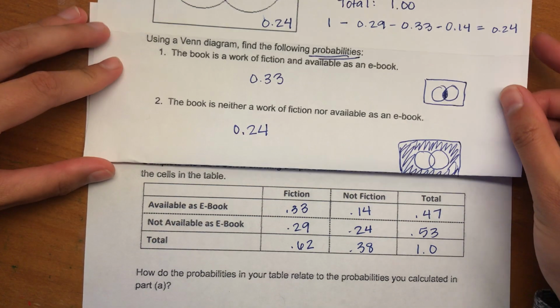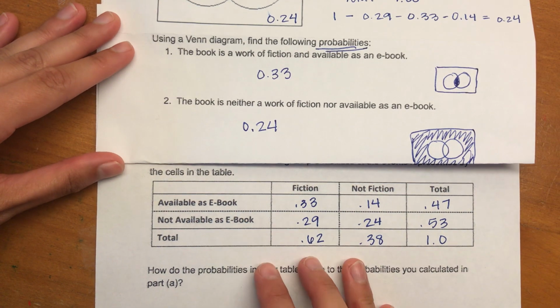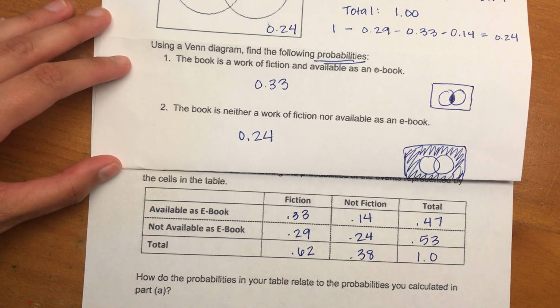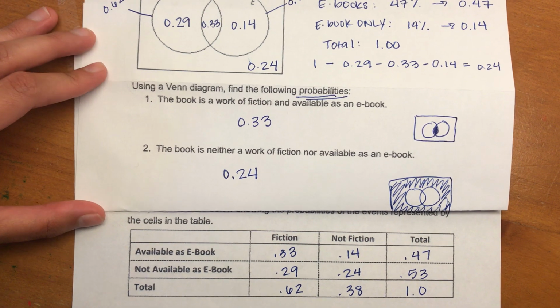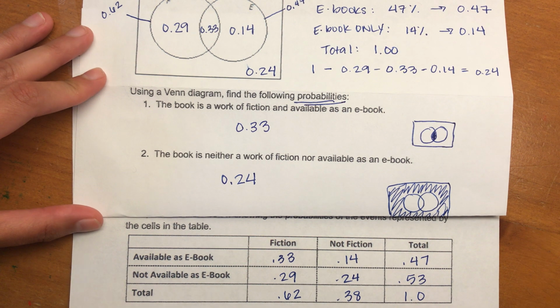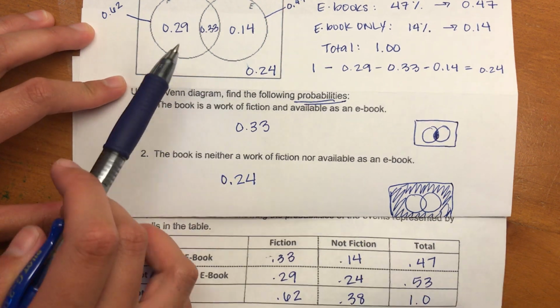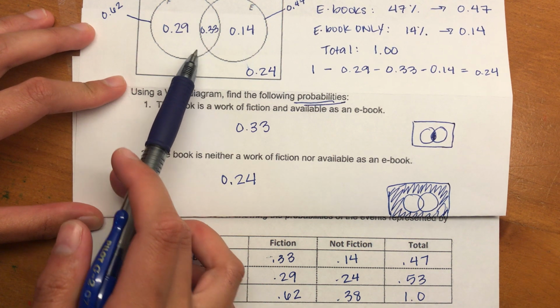I'm going to fold this paper here. Okay, so we found these probabilities based on the Venn diagram, but we can compare this with a two-way table and find the exact same things. That's the whole point here, right? So if we look here, as available as an ebook and as a work of fiction, that's exactly what we got for number 1, and that's what we're seeing in the middle part here.